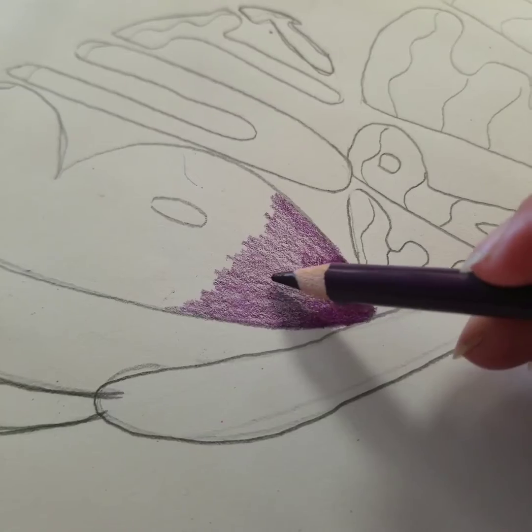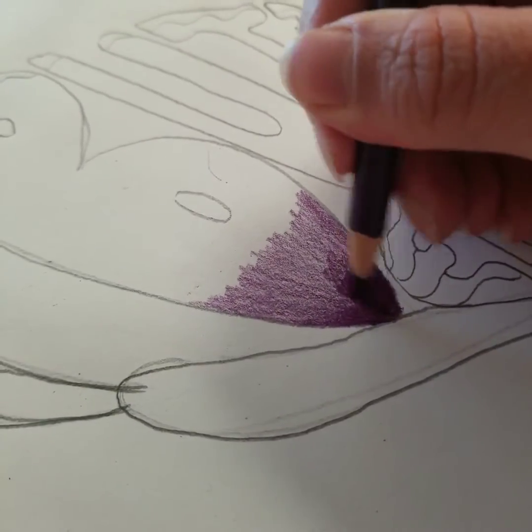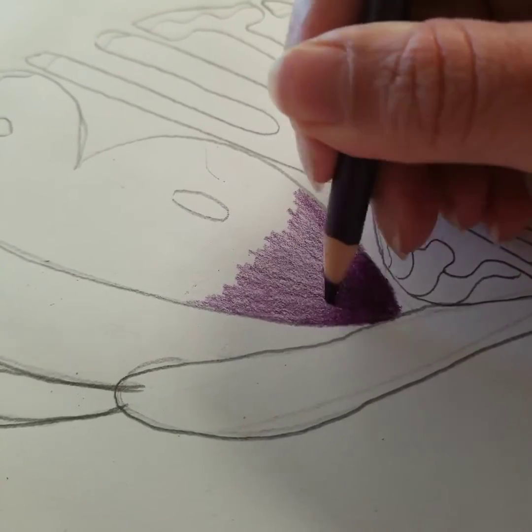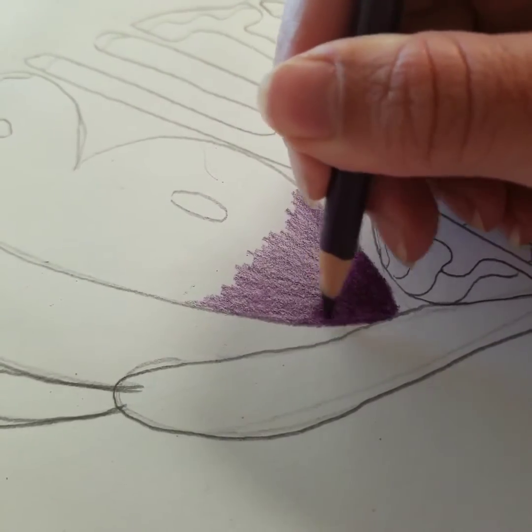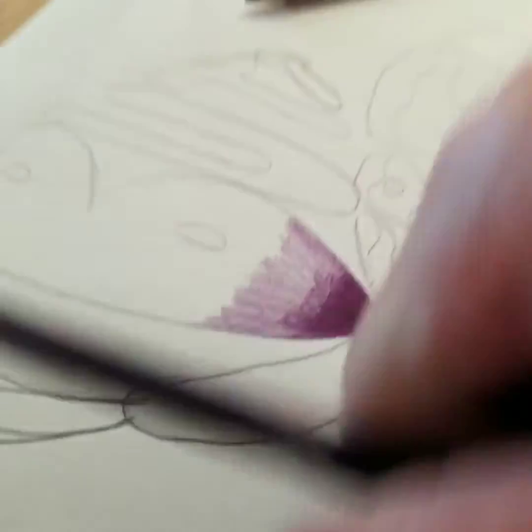Now, if you want a lighter value, you can use less pressure to create that lighter value. But another way to do that is to add white, which is what I want you to do.